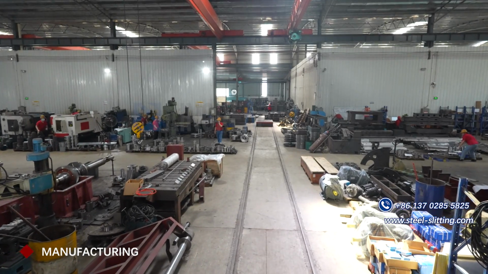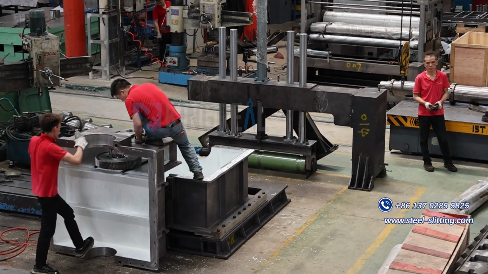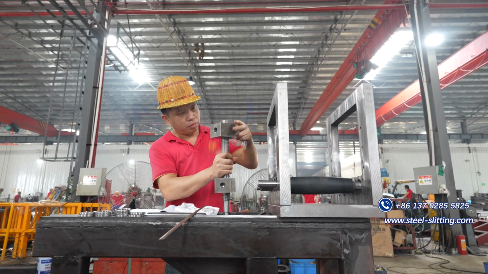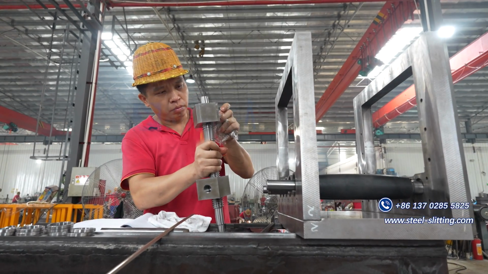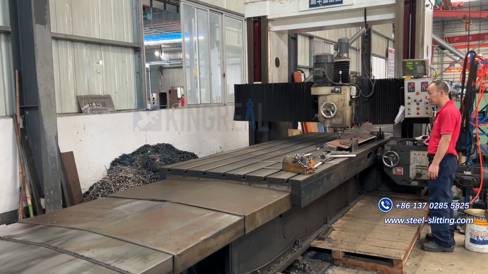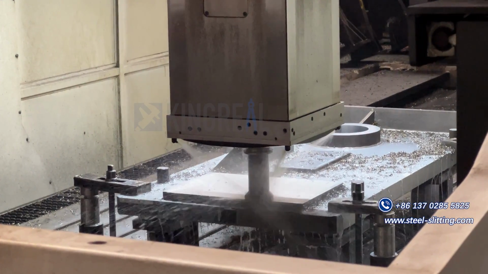Step 2. Manufacturing and processing. Utilize various mechanical and CNC processing methods, such as CNC milling, CNC turning, and mechanical processing techniques like turning, grinding, etc., to manufacture and assemble parts. These processes ensure the excellent quality and long service life of the slitting line.